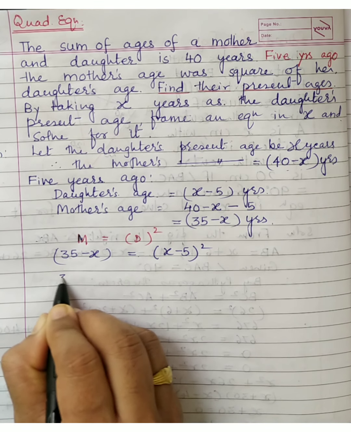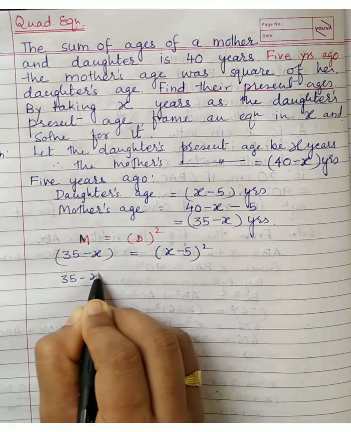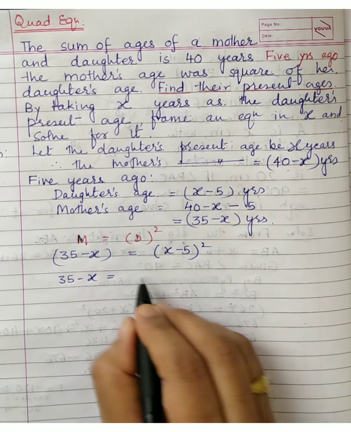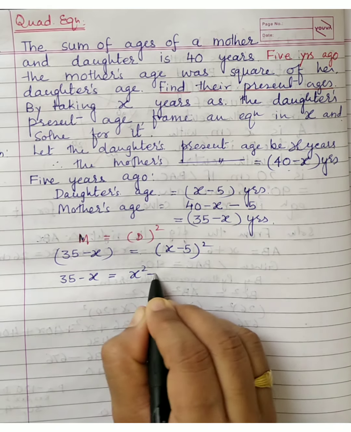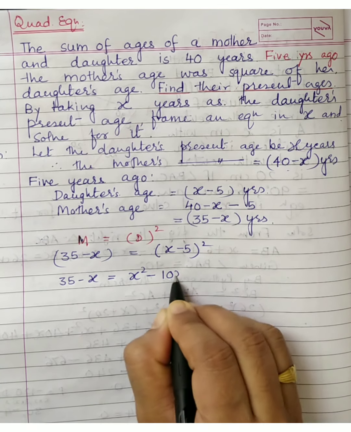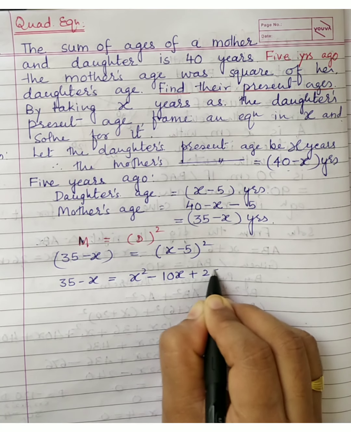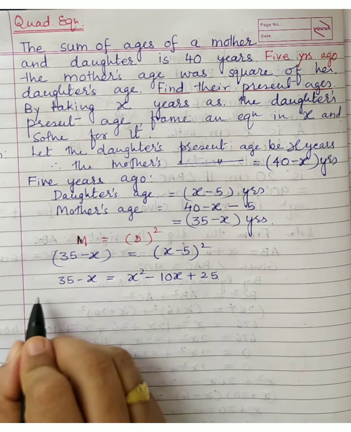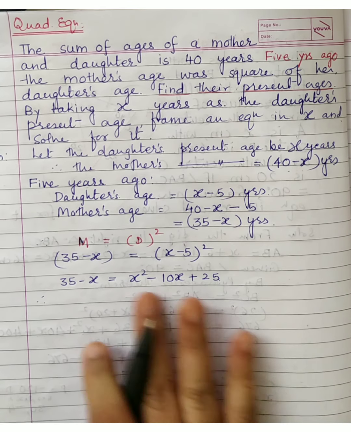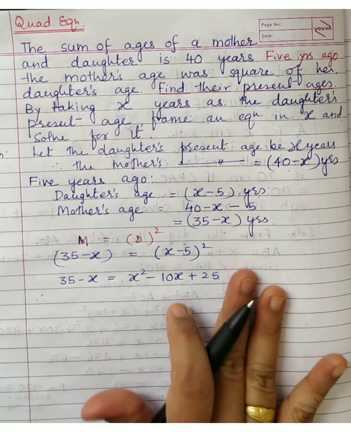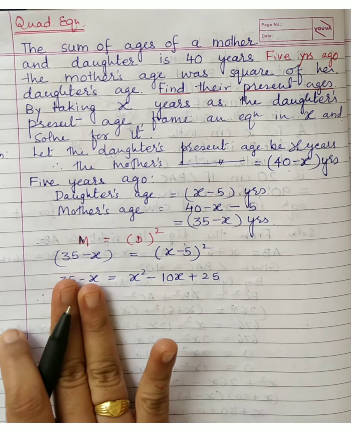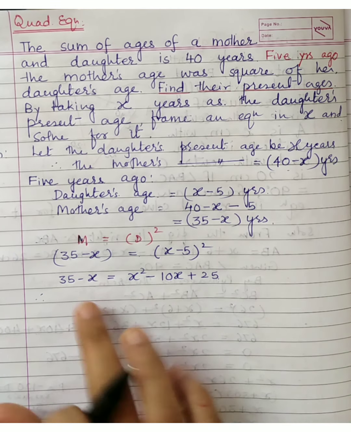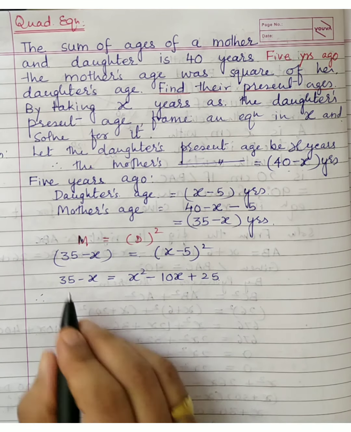So 35 minus x is equal to, a minus b the whole square will give you x square minus 2 times 5 x, that is 10x, plus 25. Now we want the right hand side as 0. So shuffle, bring this to this side, or you can exchange the terms also. Exchange both the sides so that x remains positive.